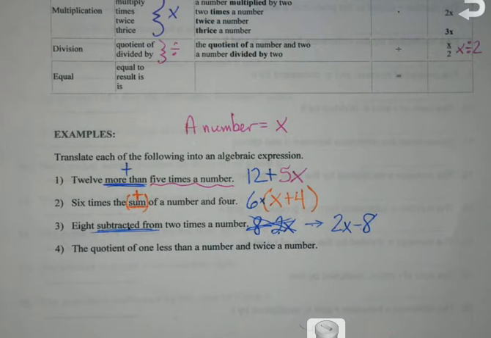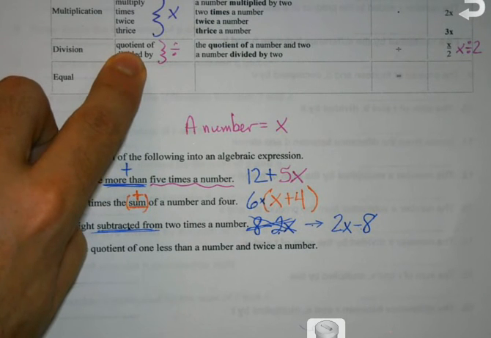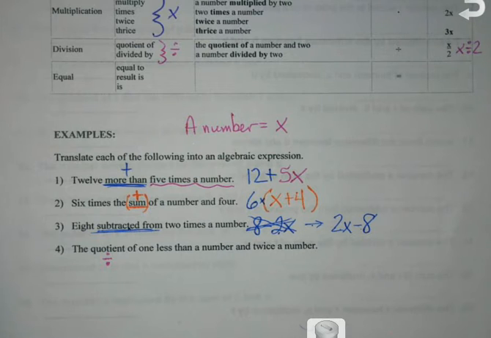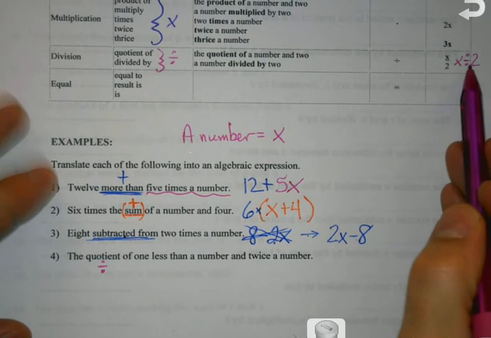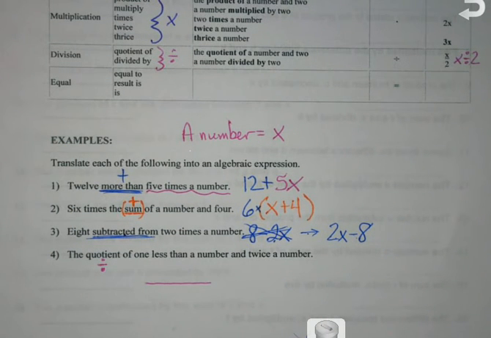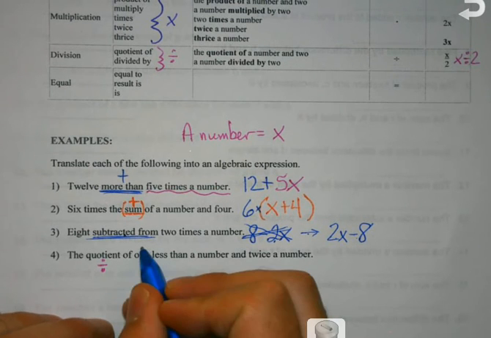Ooh, this is going to be interesting. All right, let's check out this last one. We're going to go in pieces. The quotient. Which one of our symbols do we use with quotient? Division. Okay, there's quotient. So we know we're going to be dividing. Now what I can do is, when I have quotient, we talked about how I can write division or I can have a fraction. Okay, I'm going to write a fraction bar here for a minute. So we got the quotient of 1 minus x.